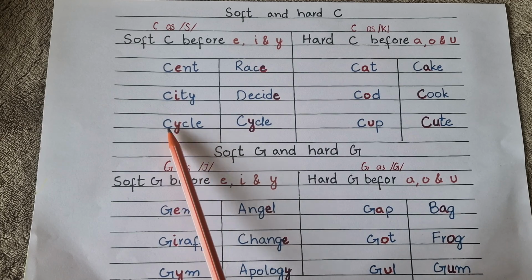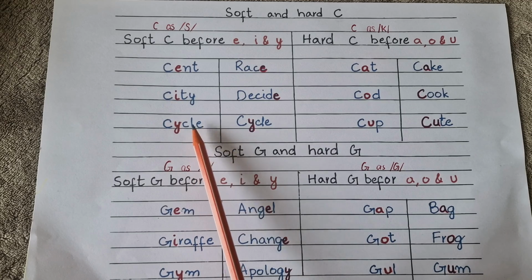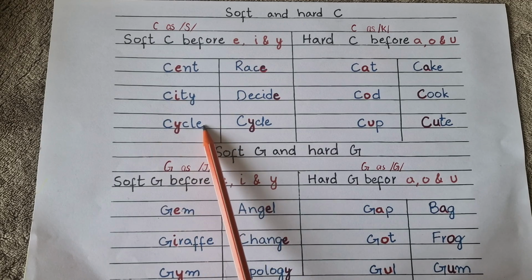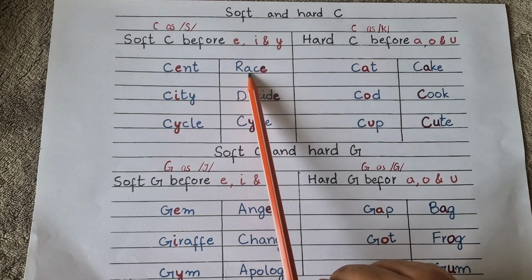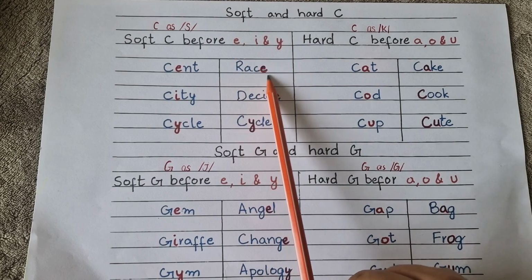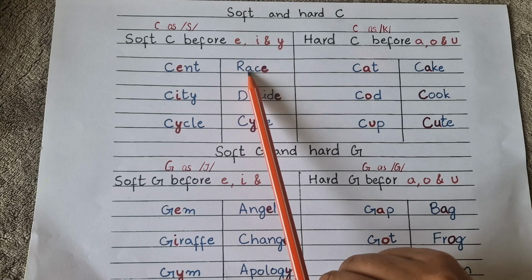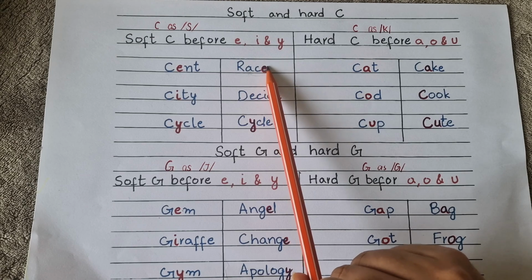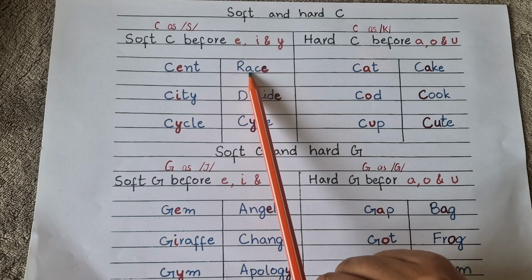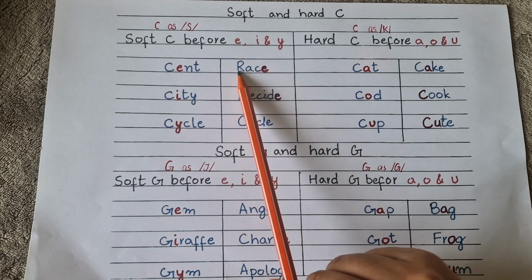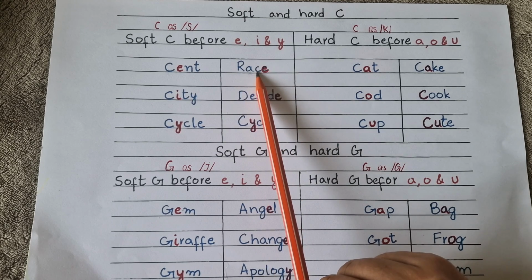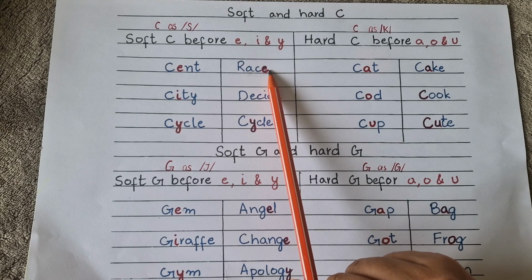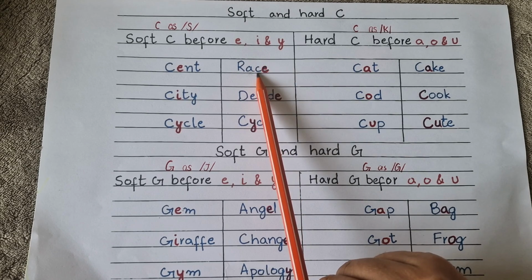Cycle. Next. R, A, C, E, race. In this word we are reading long vowel A sound because here is magic E. This magic E changes the vowel to say its name. So we will say A, race. Because this C is followed by the letter E, that's why we are reading C as S sound.